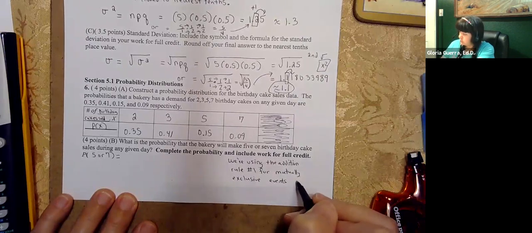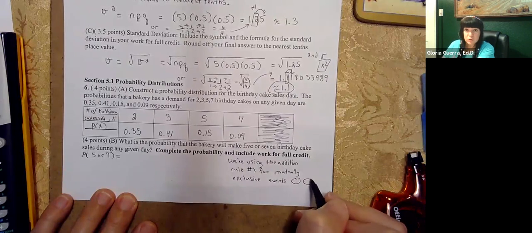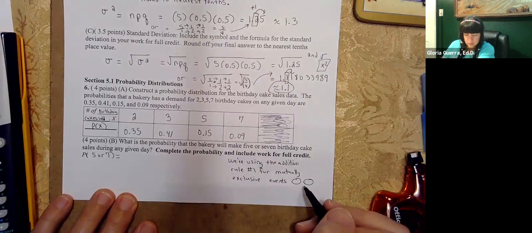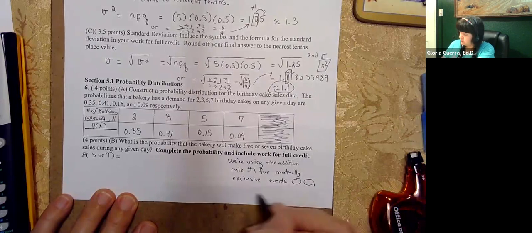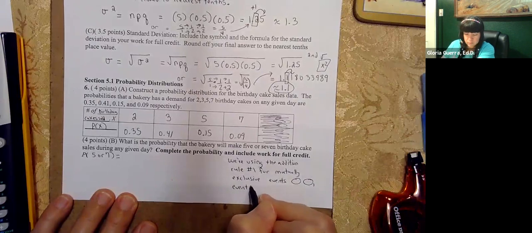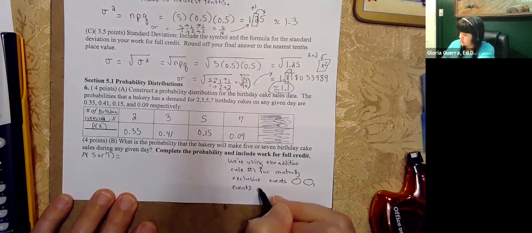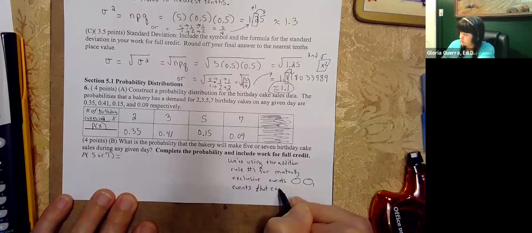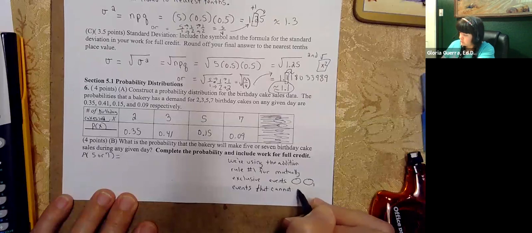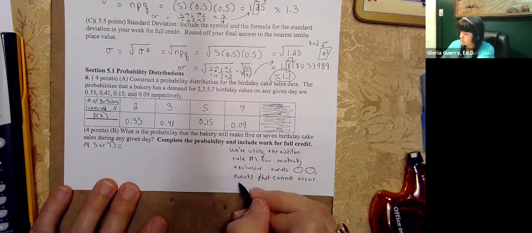So remember this, okay, mutually exclusive events: events that cannot occur at the same time.